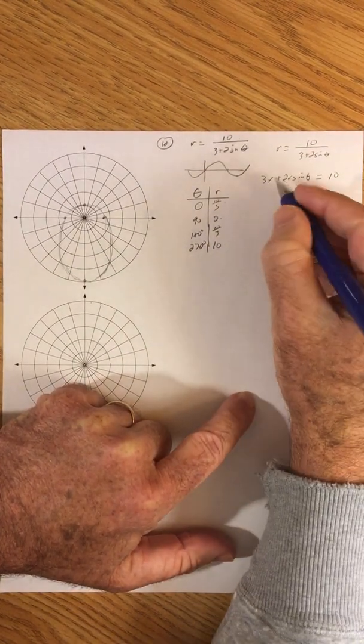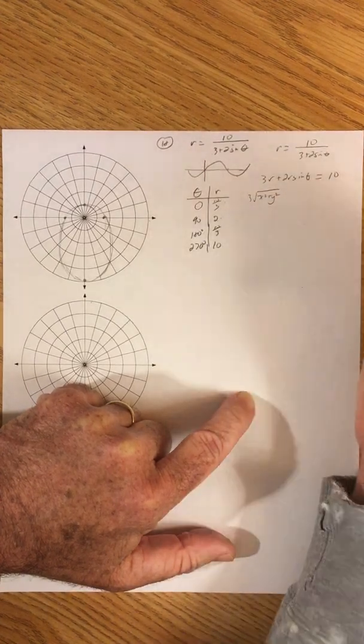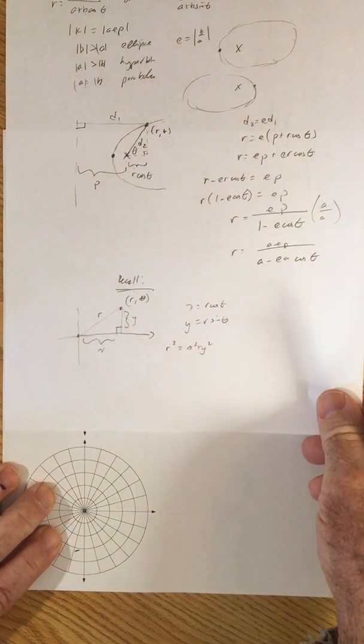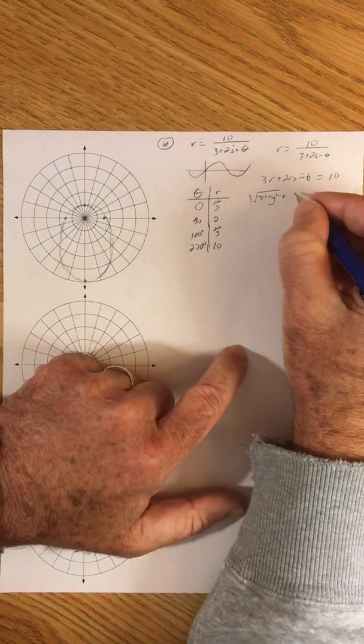Now r is the square root of x squared plus y squared, because r squared, from my last piece of paper here, is equal to x squared plus y squared. r sine theta is y.